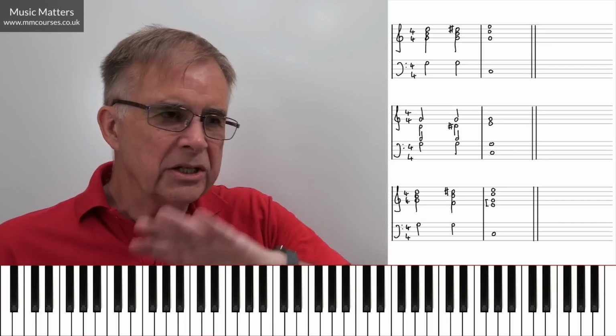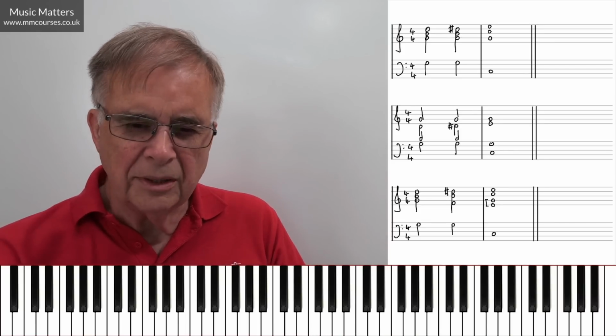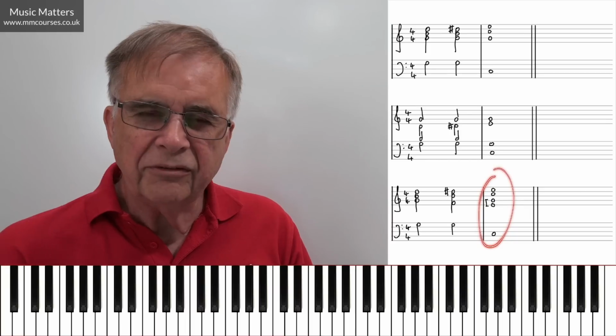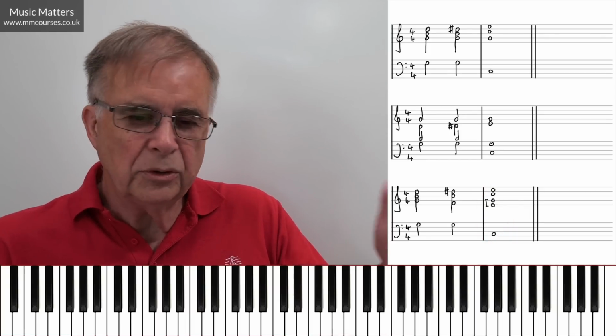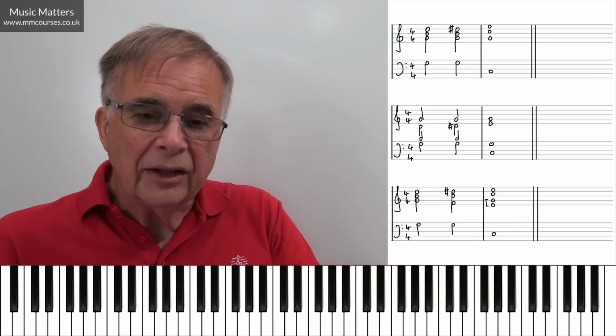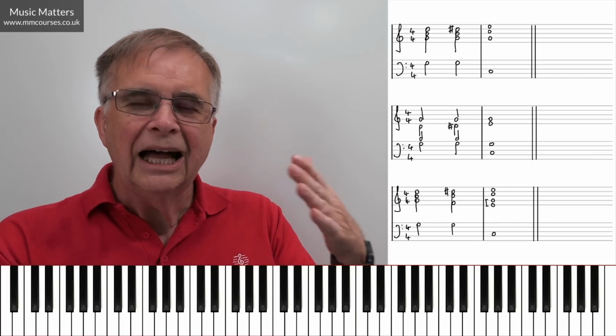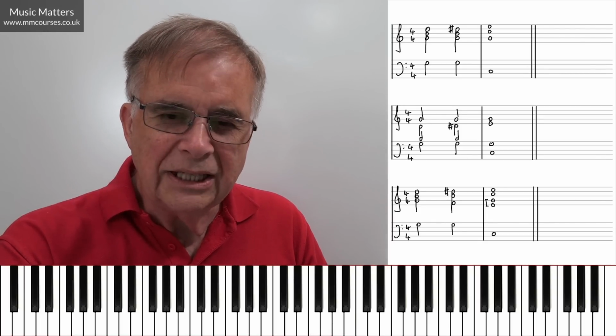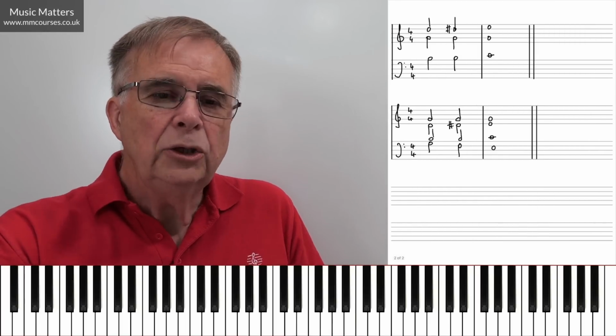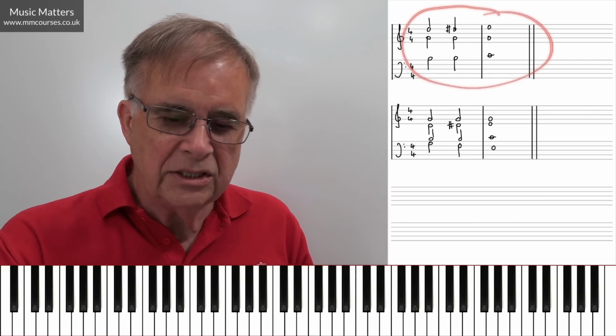If you're writing 4 parts for voices or string quartet or something, you don't really want to end up with a 5-part chord. But if you're writing for keyboard, you could do that. So there we are. There's an even richer possibility of making your augmented dominant into a 7th. You could do this in 3 parts, which is what I'm trying to illustrate here.